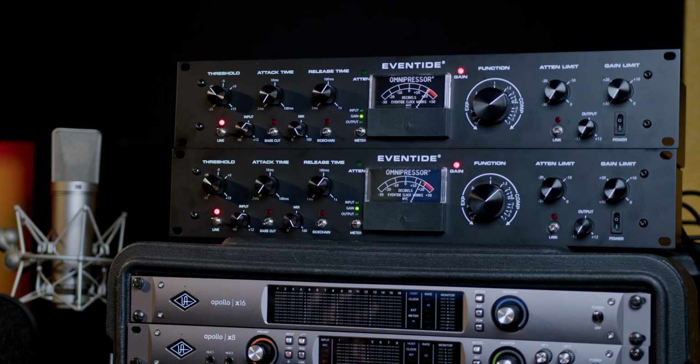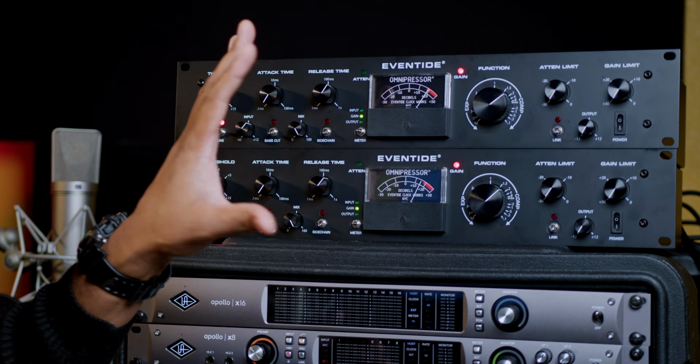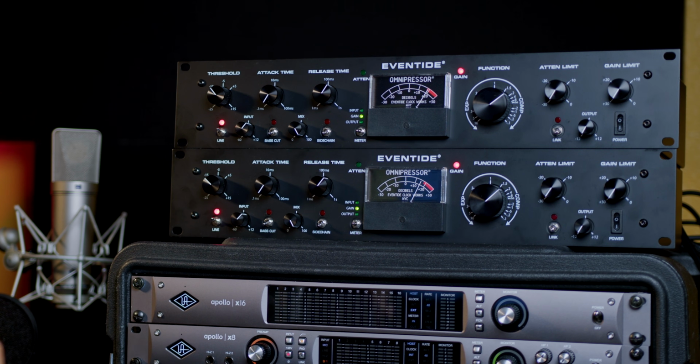And as you all can see, you can create some really dynamic sounding drums and a really dynamic sounding song by keeping the actual units separate, but adjusting them with just a little human error, just being slightly off with the compression on one or the other unit. It could create a really nice dynamic and nice wide sound.